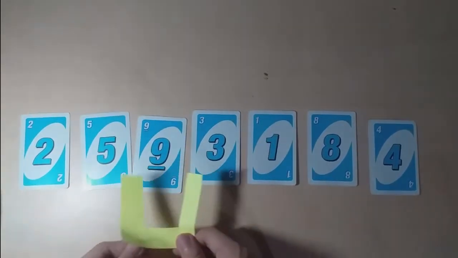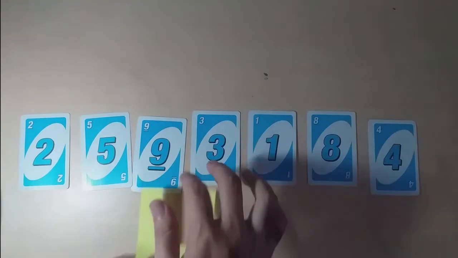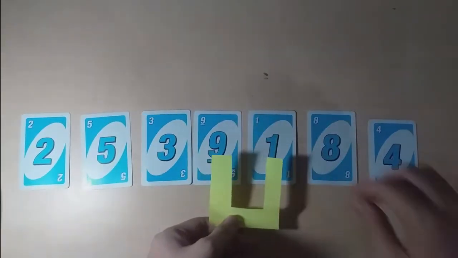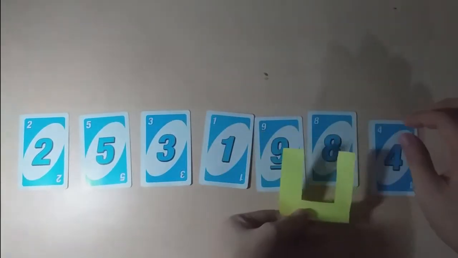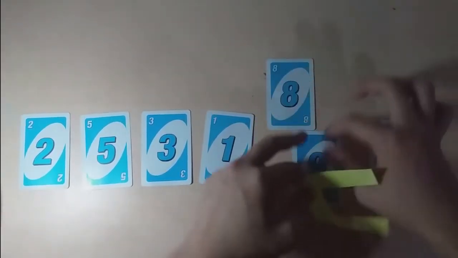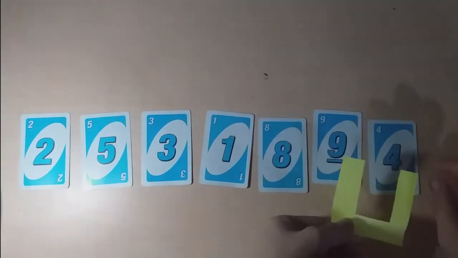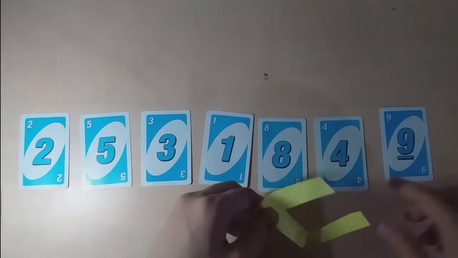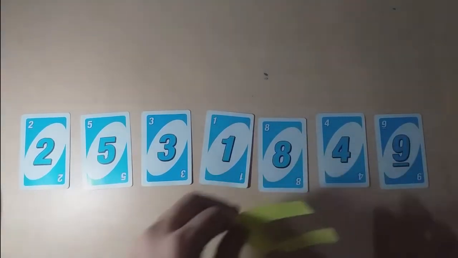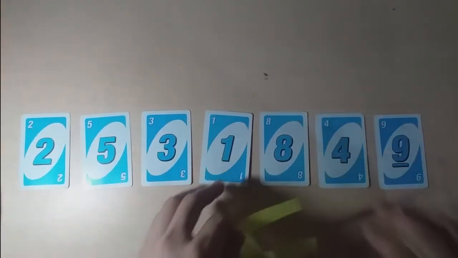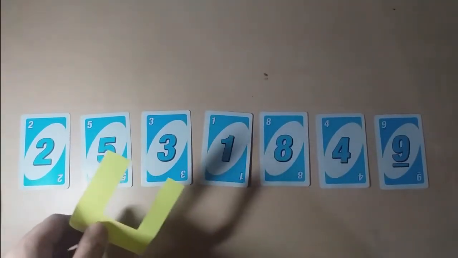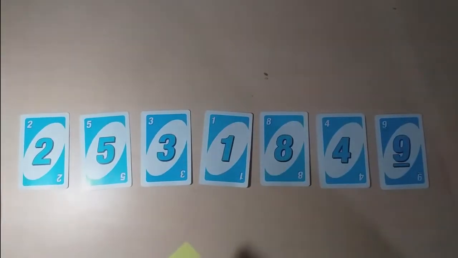Alright, then we have 9 and 3, so it's still the same, so we swap. We have 9 and 1, so we swap. And 9 and 8, so we swap. And 9 and 4. So 9 is greater than 4, so we swap the cards, or the numbers. After you swap, you do one cycle. You just repeat the same process.